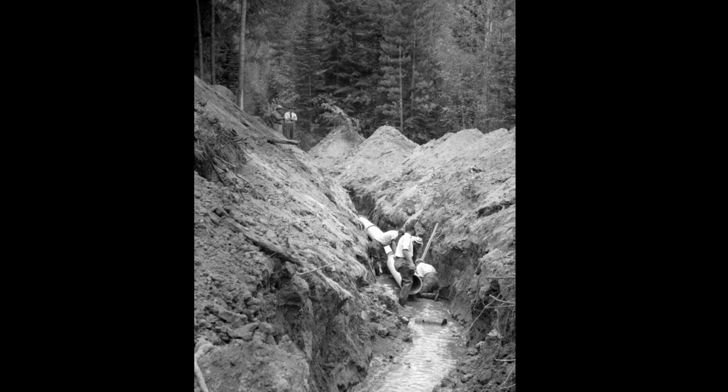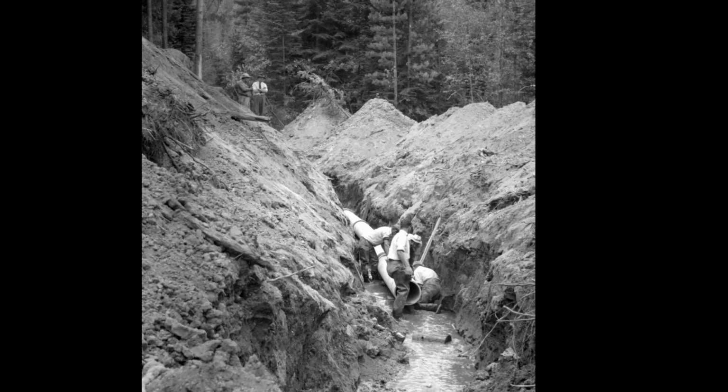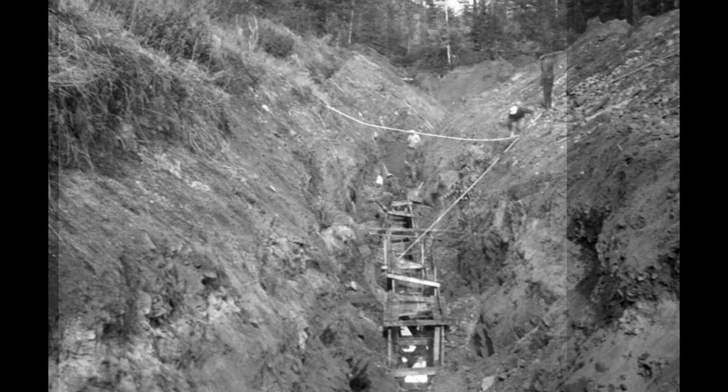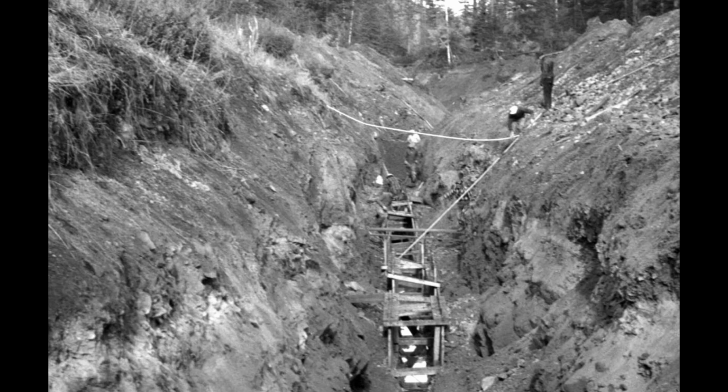I can't imagine how wet and cold the workers were by the end of the day. The presence of the wooden frame illustrates how dangerous it was to work in the trench. The frame formed a protective cage designed to prevent workers from being crushed if the sides of the trench collapsed.